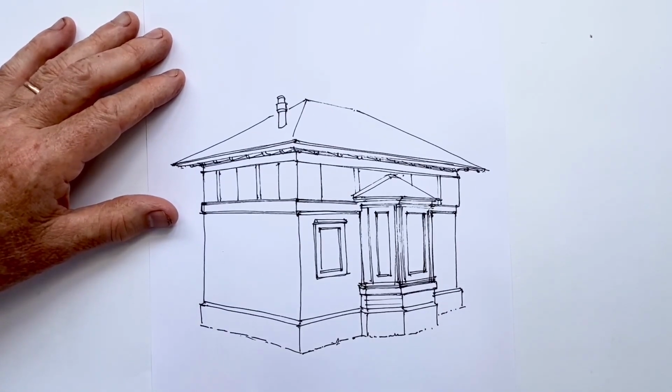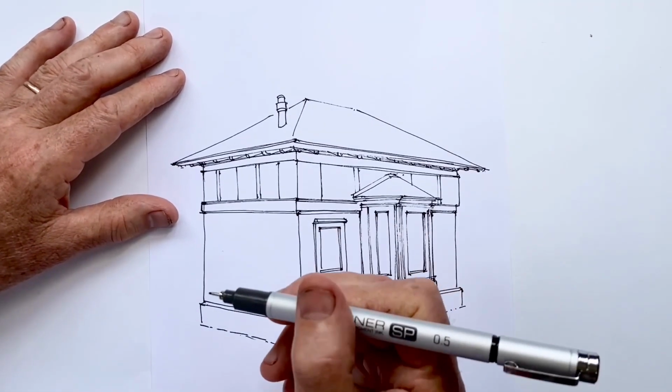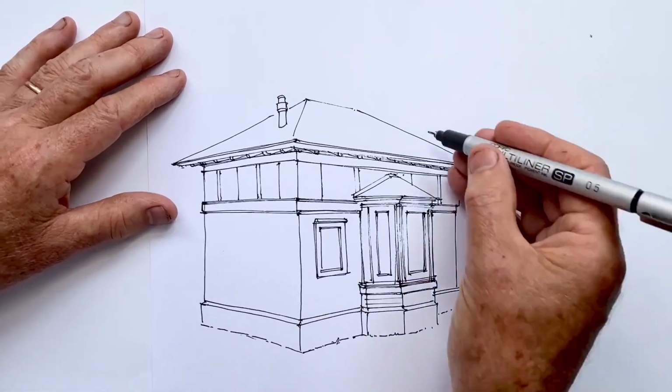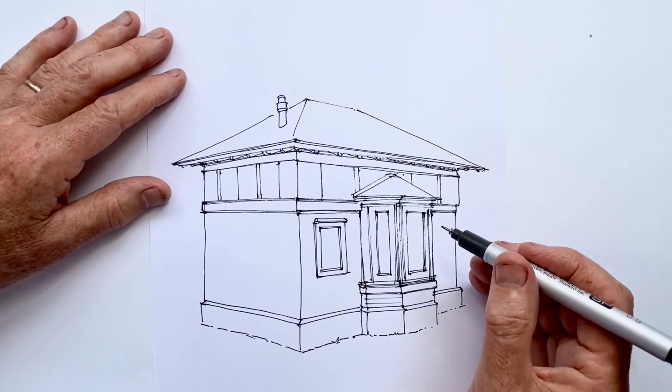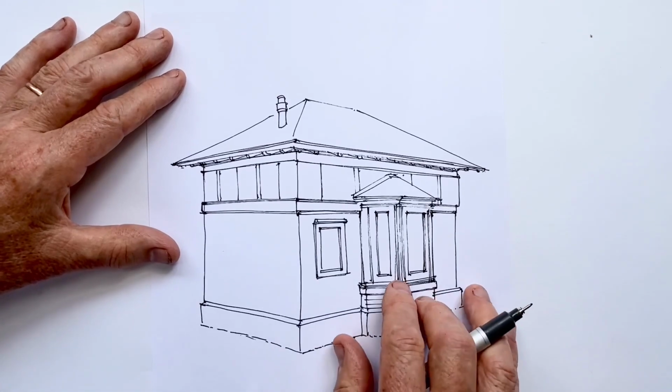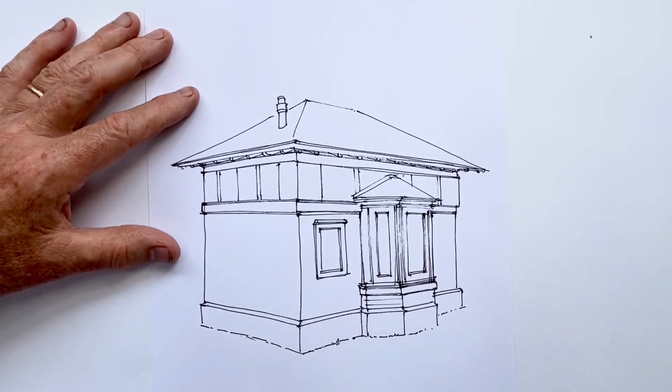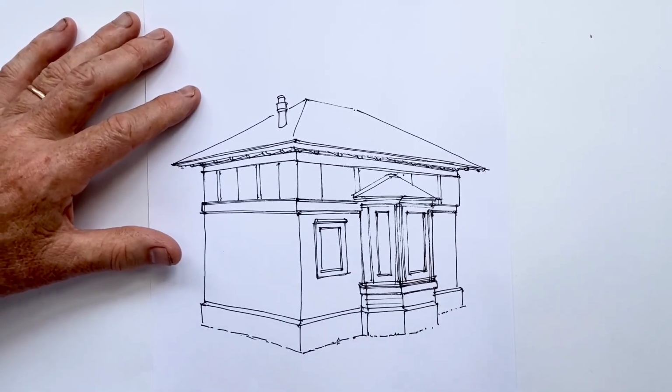Now, I do these with a very light touch, and I would often actually switch to a smaller pen. I've drawn this with a 0.5. I would often switch to a 0.3, but I want to show the effect using the same pen, because often we just have one pen with us.